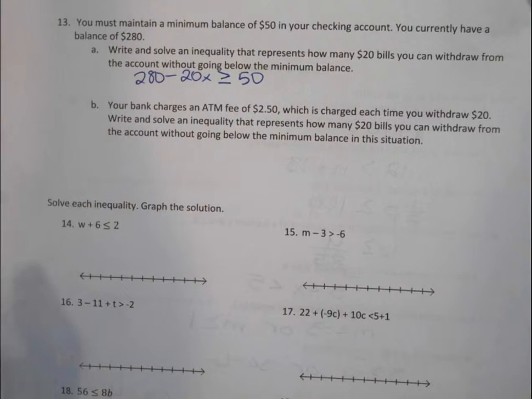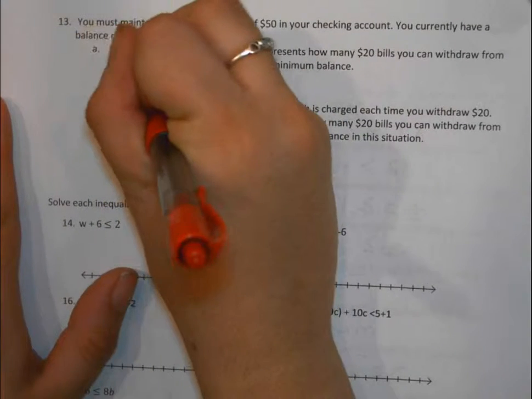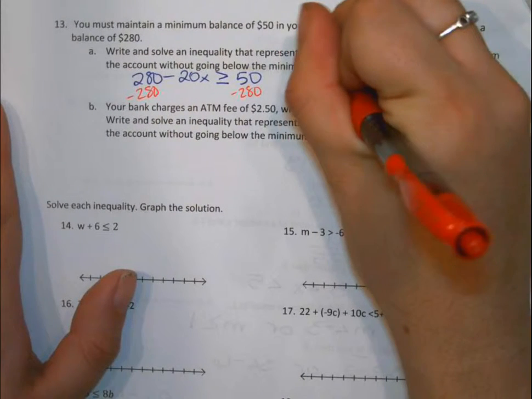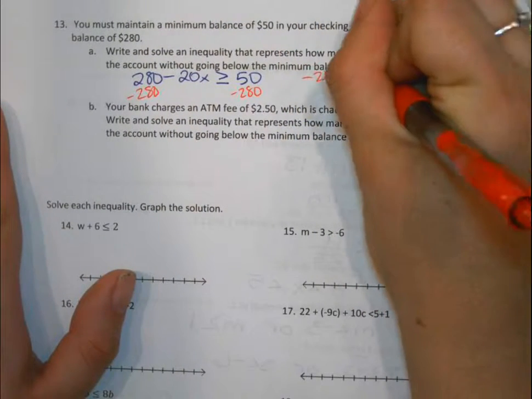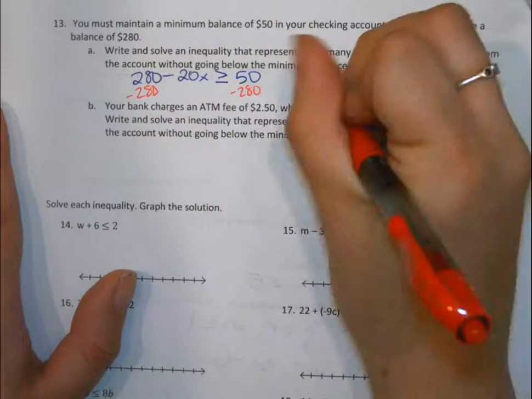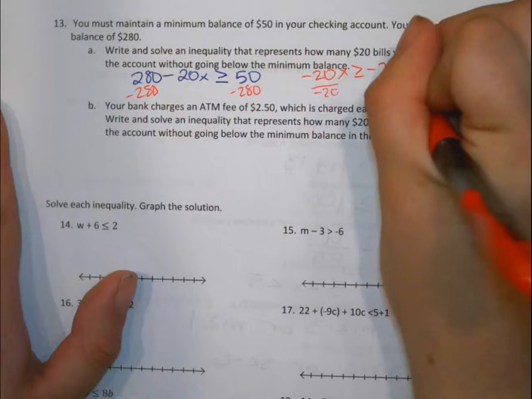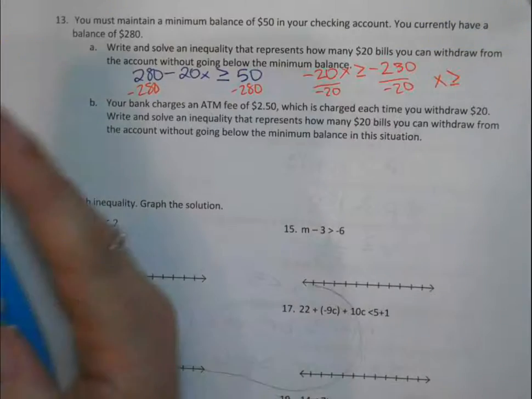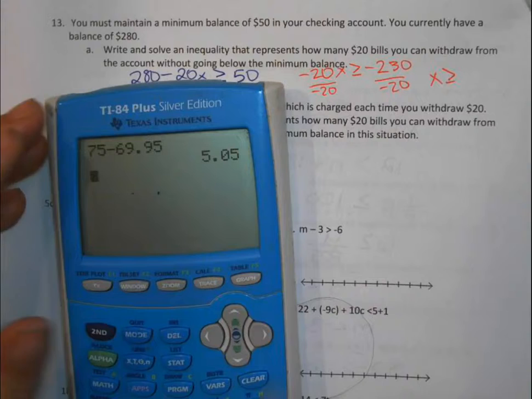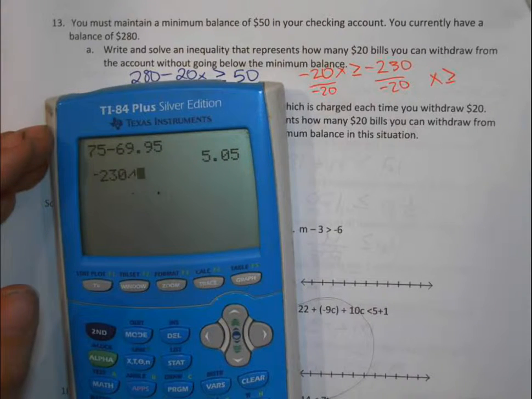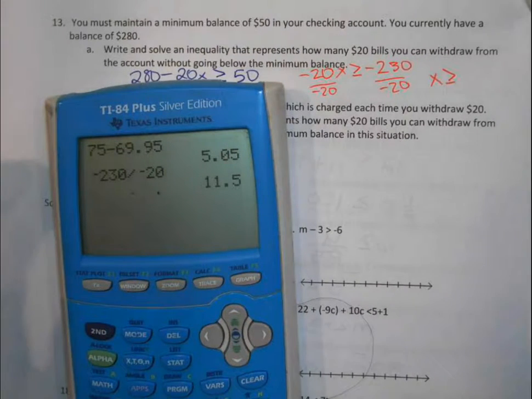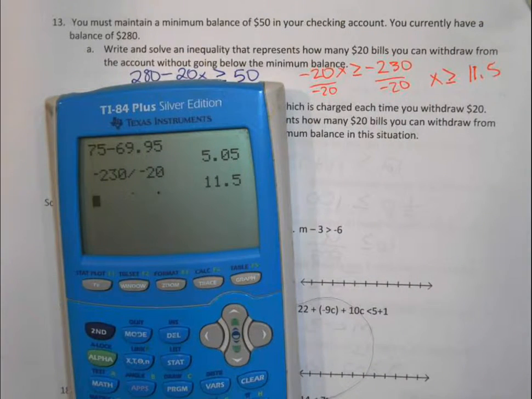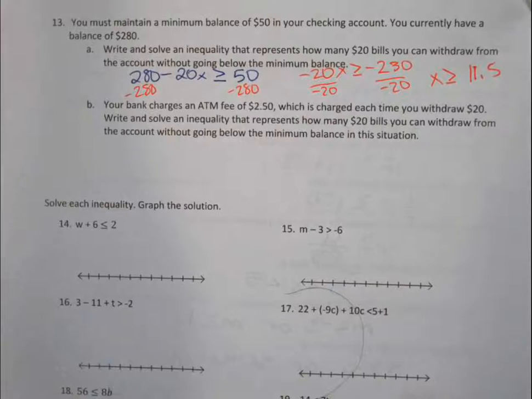So then it wants me to solve it. We start by subtracting 280 on both sides. I get negative 20x greater than or equal to negative 230. I divide by negative 20. I get x is greater than or equal to... I'm going to divide here, negative 230 divided by negative 20 gives me 11.5. I cannot take out half a $20 bill because apparently this ATM only lets me take out 20s.